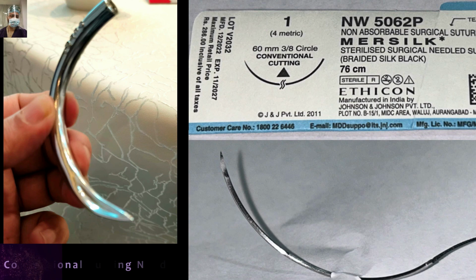Here the needle which I have shown is number 1 silk. Again you see there is a triangular shape, this logo over the needle, which shows that the cutting edge is toward the concave inner side. As I said earlier, in the case of reverse cutting, the triangle will be reversed.